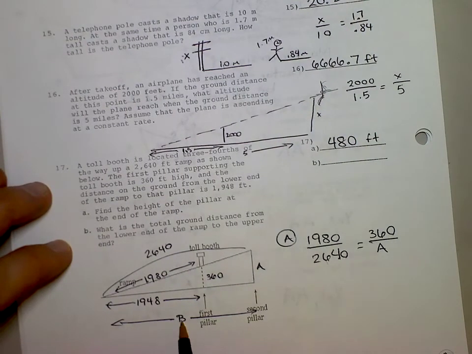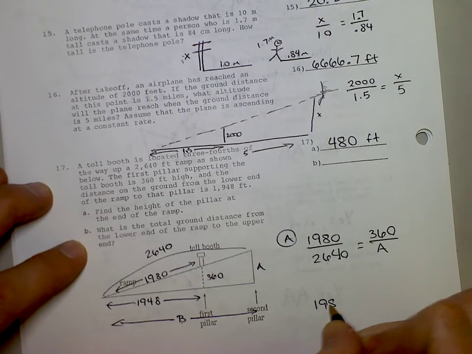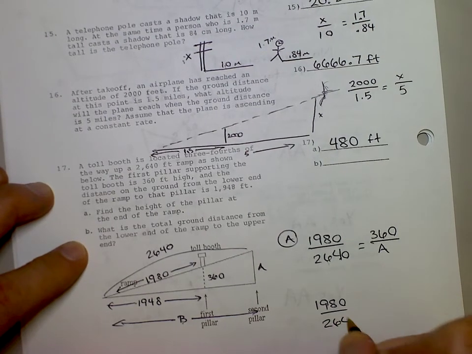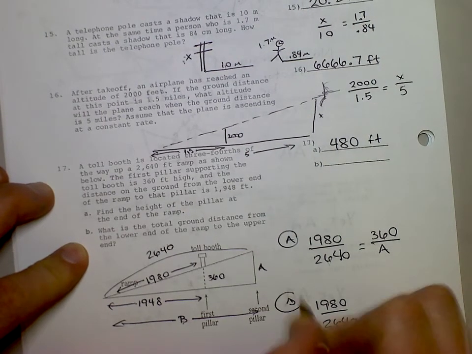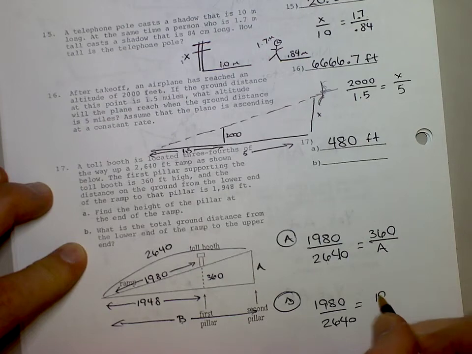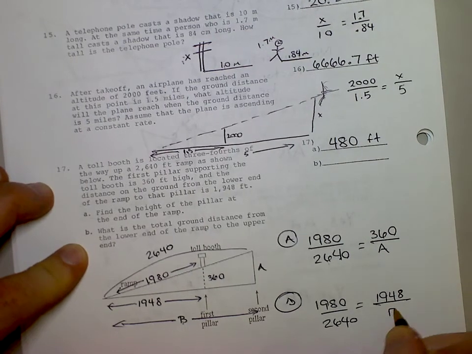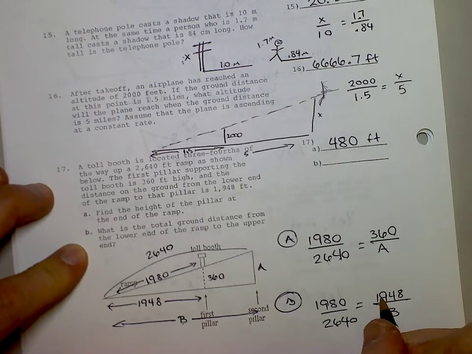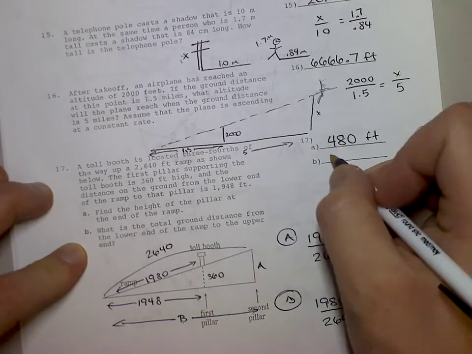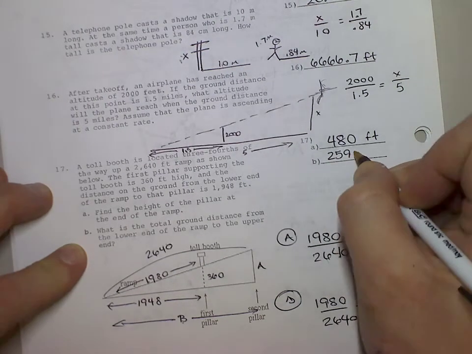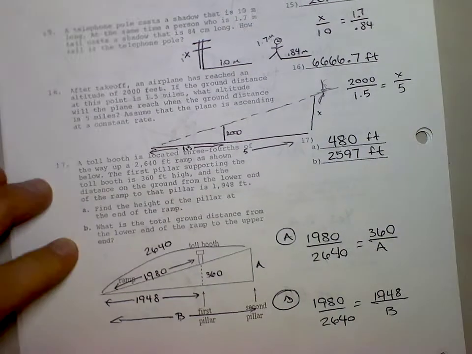For part B, we want the larger down here. I'm still going to use 1980 over 2640 for my reference because I know both parts. Only now my small is 1948, and I want the large down there. This times this, divided by 1980, finds me that that distance is 2,597 feet. And that is the end of that problem.